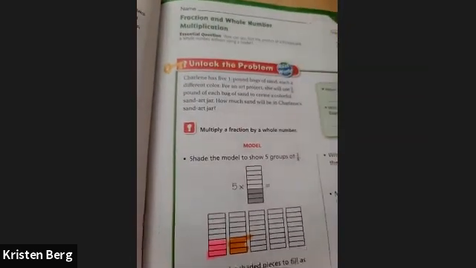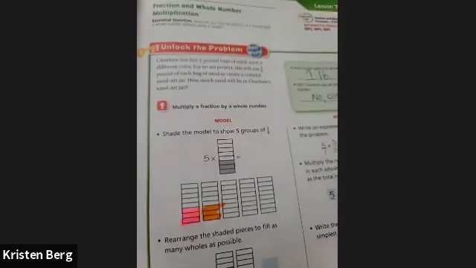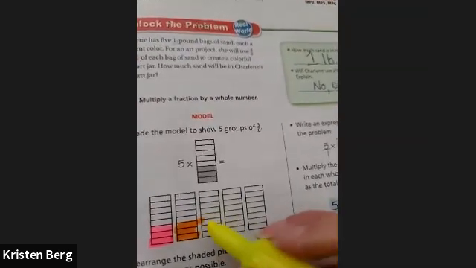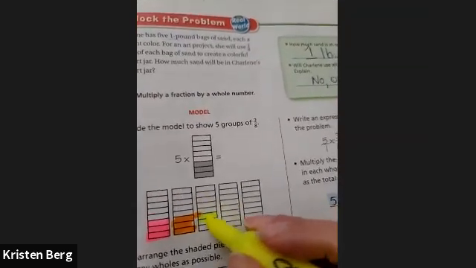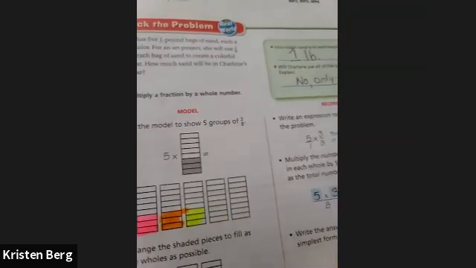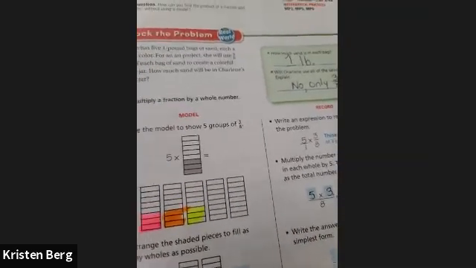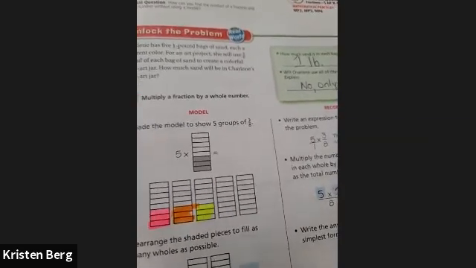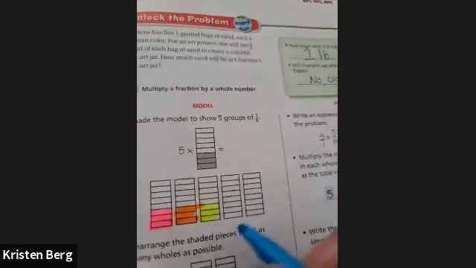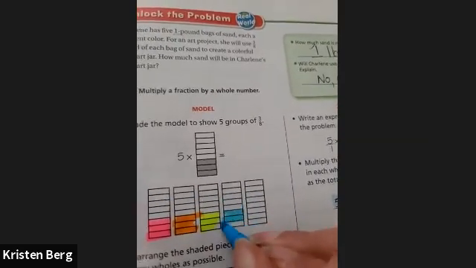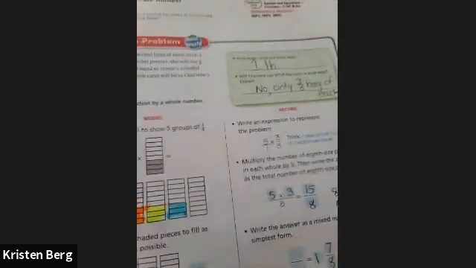And then I'm going to use 3/8 of this bag, and 3/8 of this bag.